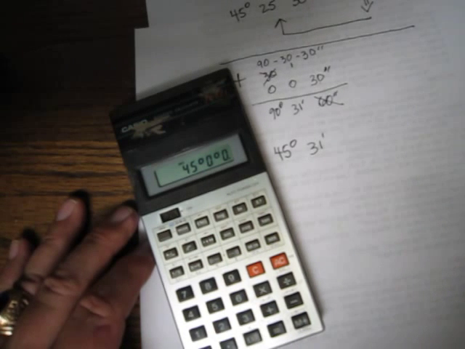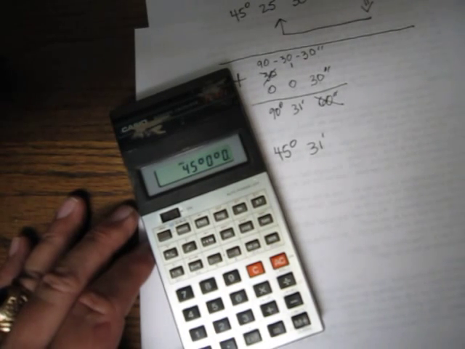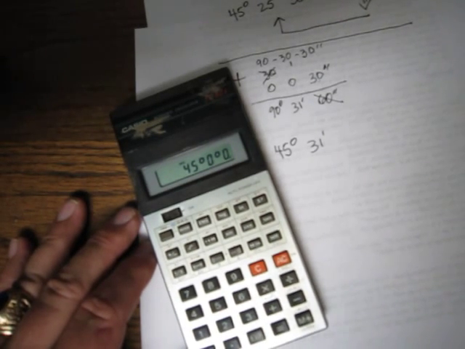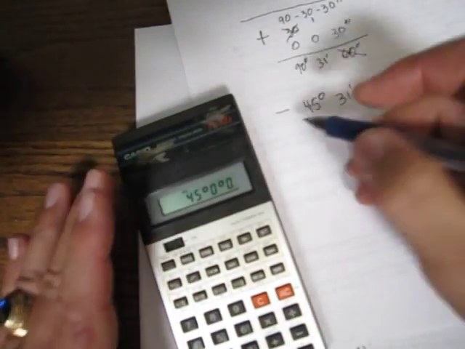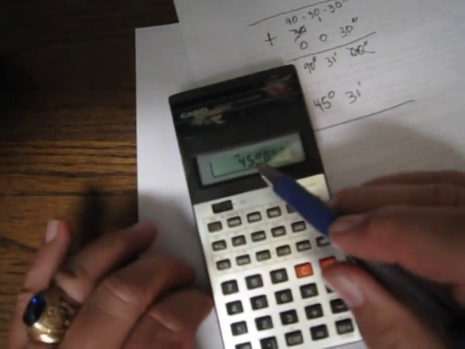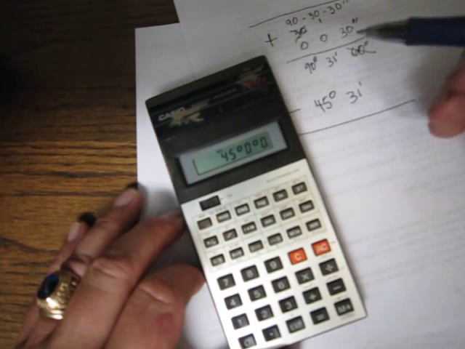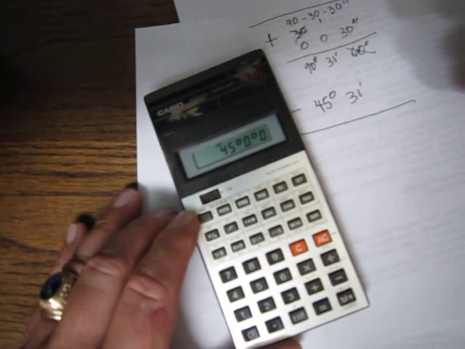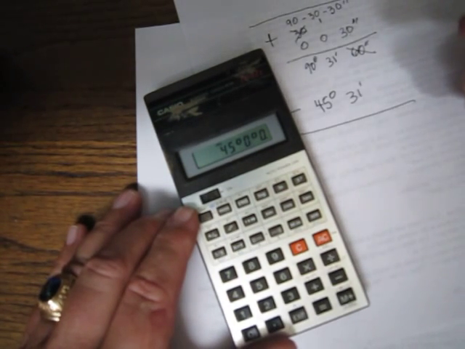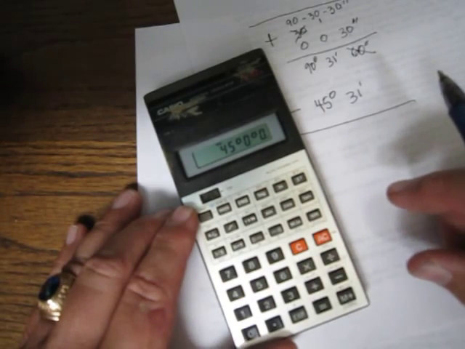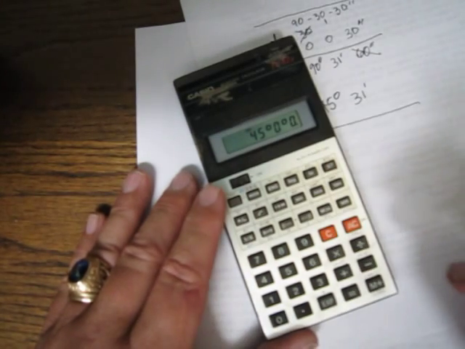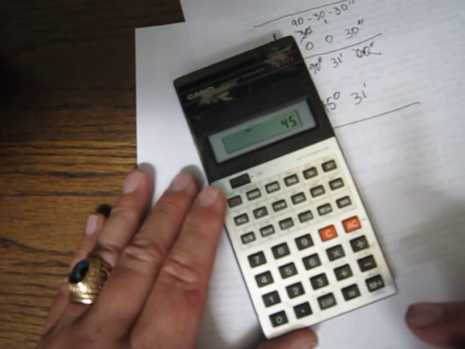Now, this is part 1 of this video. In part 2, I'm going to go to another calculator and show you how we do the very same operations on another calculator. But let me continue with this one for just a minute. Here I have 45 degrees, 0 minutes, and 0 seconds. Let's add 59 minutes to this. I'm not even going to write it down. We've done it. You understand it. Let's just do it.